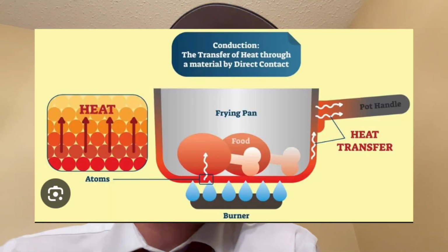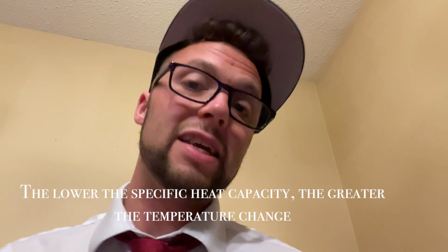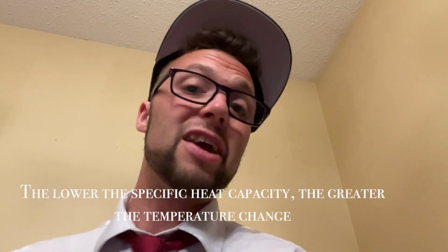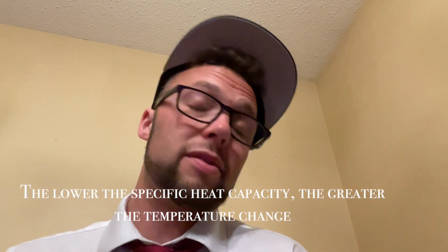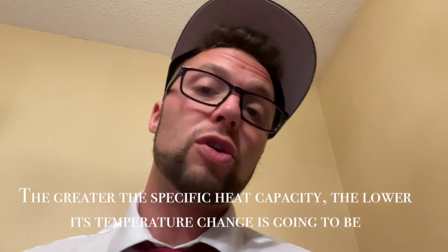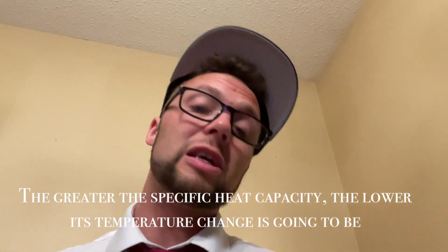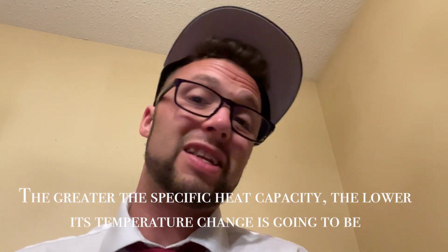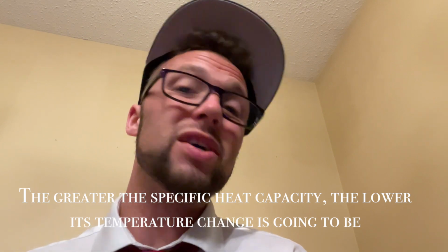Now, not all objects are the same. We know that certain objects conduct heat a lot better than others, and the real reason for that is because they have different heat capacities. The rule of thumb is the lower the heat capacity an object has, the higher its temperature change is going to be, or the hotter it's going to heat up and the faster it's going to heat up. While by the same token, the greater specific heat capacity an object has, the longer it's going to take to heat up and the less likely it will heat up, or the lower the temperature change will be when you apply a certain amount of energy to it.